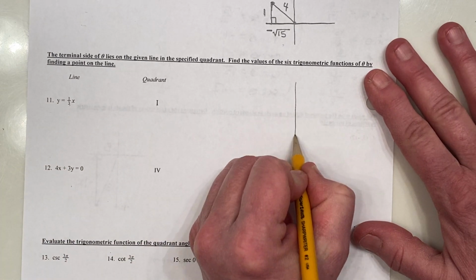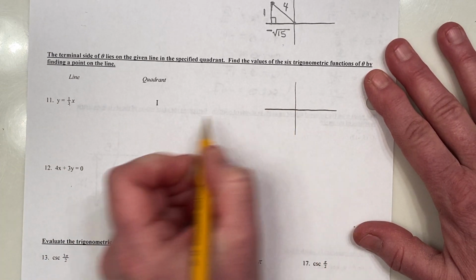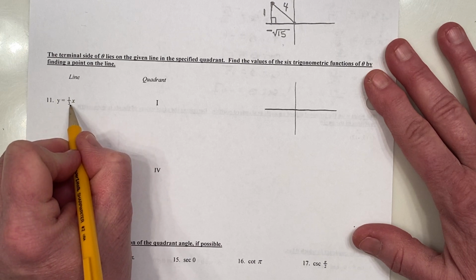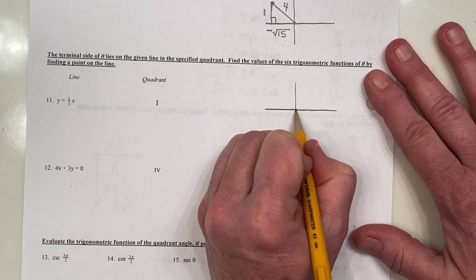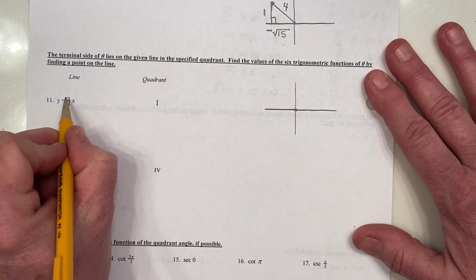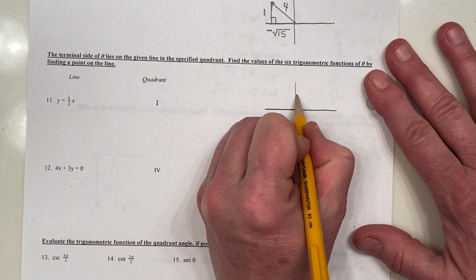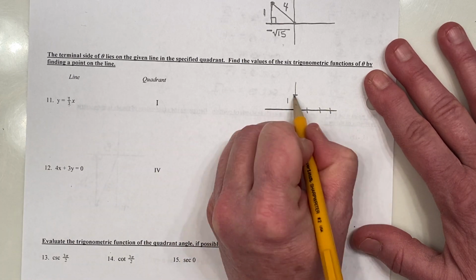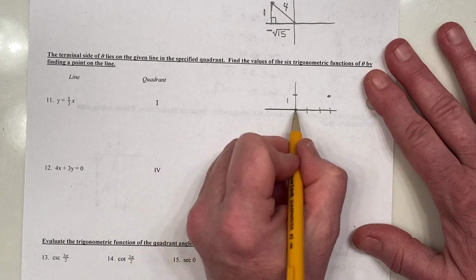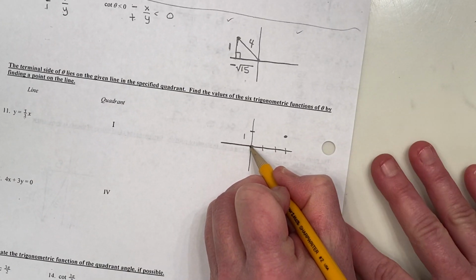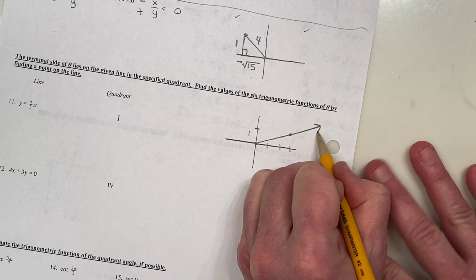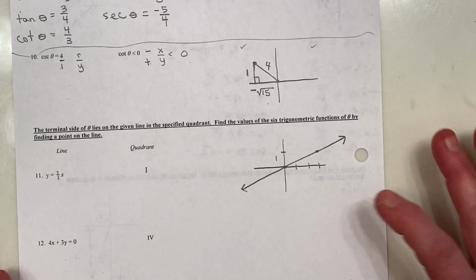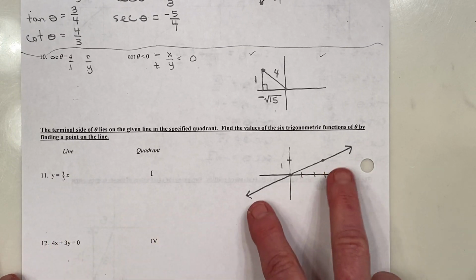Let me draw a coordinate plane because I need that right triangle. We know how to plot y equals 1/3 x. There is no y-intercept, or rather the y-intercept is 0, so I start here. 1/3 is your slope, so that's rise over run. I'm going to rise 1, and then run 3. From the origin, I'll connect and continue drawing this line. If I were to plot y equals 1/3 x, that line would look like this.